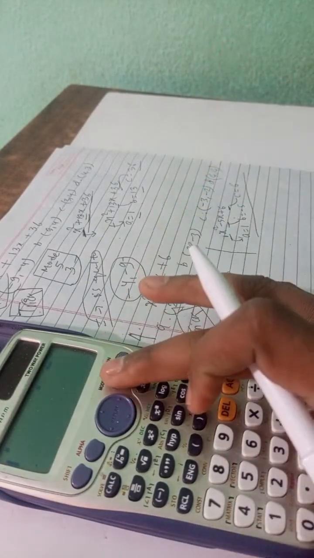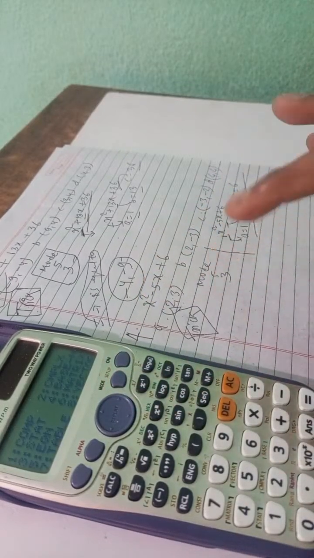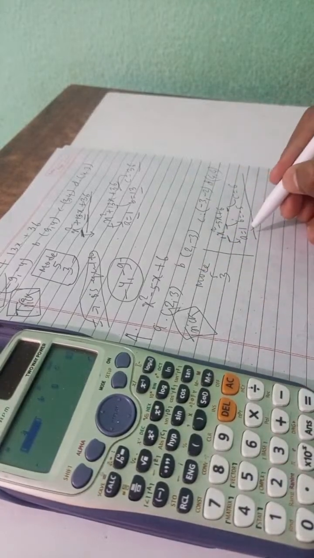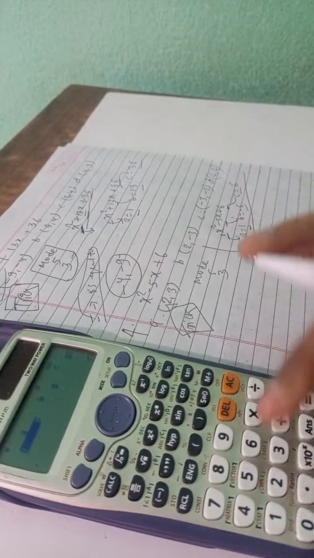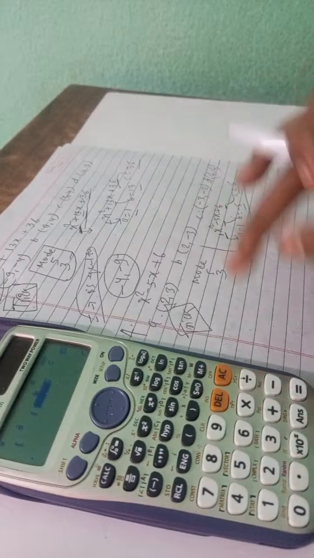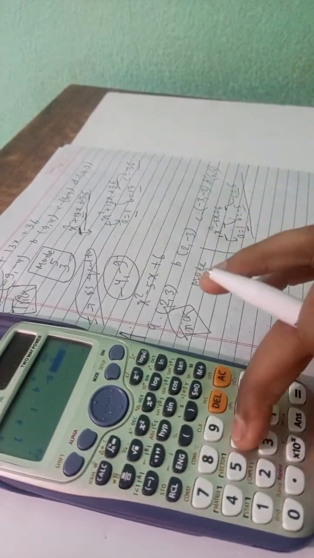So first you have to click mode. Second, click the 5 number. Third, click the 3 number. Then you will go on to enter the coefficients of A, B, C. The coefficient of A is equal to 1, so click 1, then go on is equal to. Click minus 5, go on is equal to. Click 6, then go on is equal to.